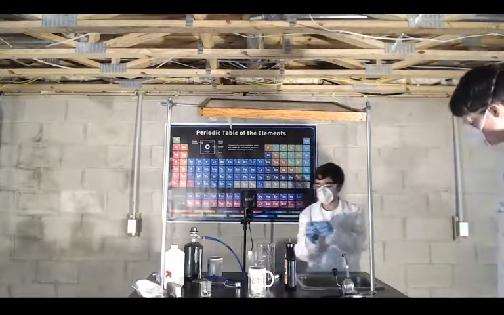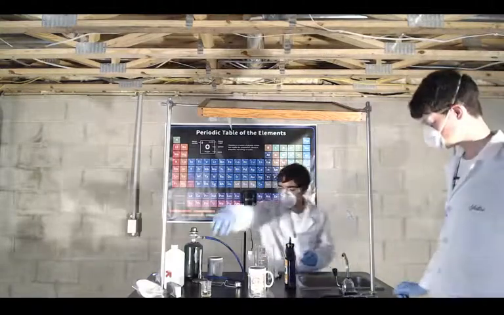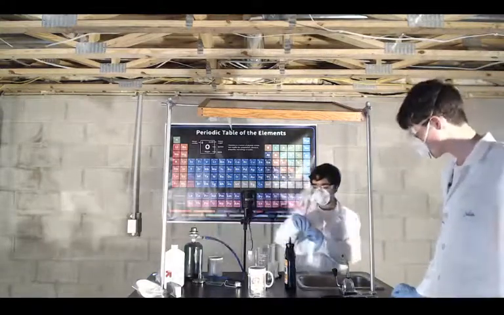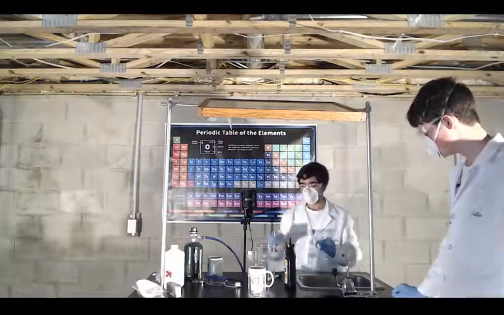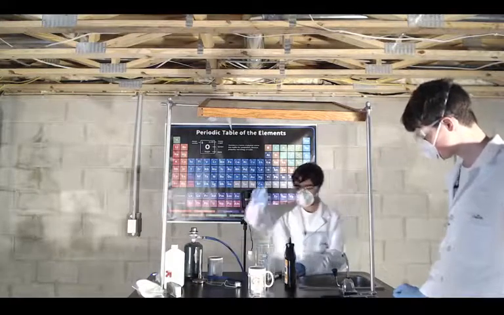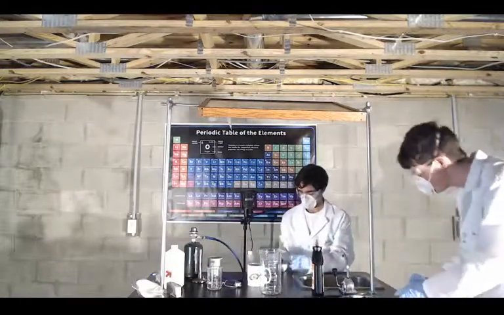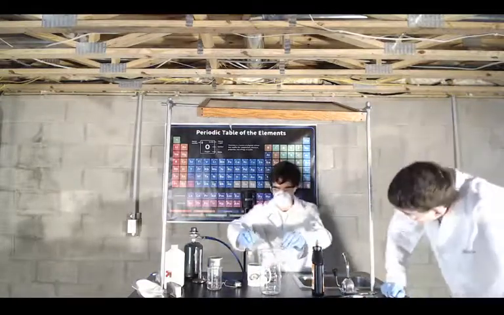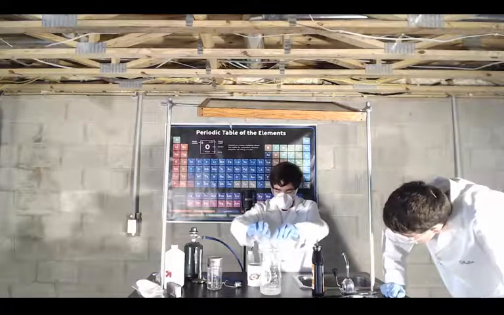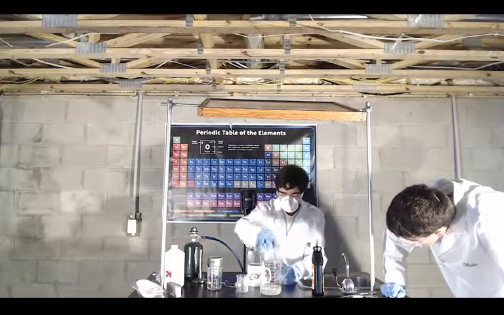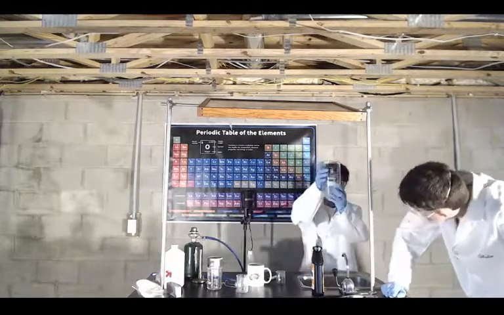So what we're going to do is pour the both of these together, and hopefully we'll see the reaction. We'll put it in the front here for you. You'll see that a precipitate formed at the bottom, just as I had hoped for.